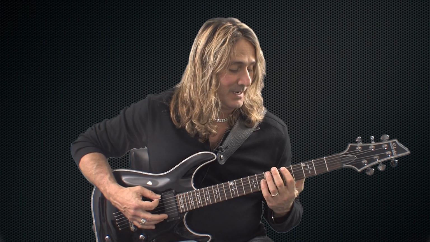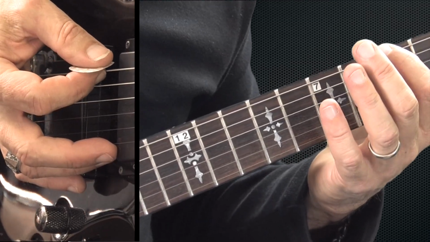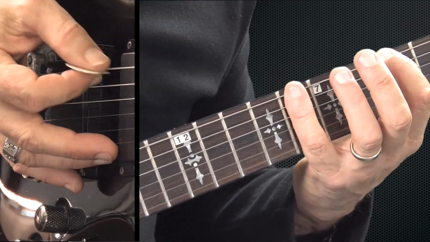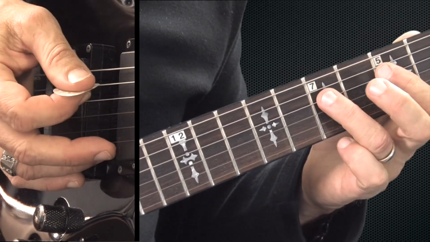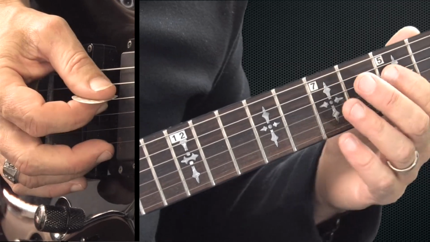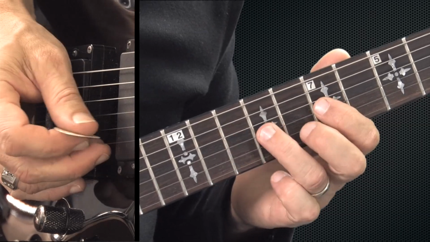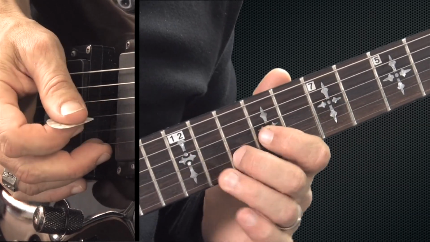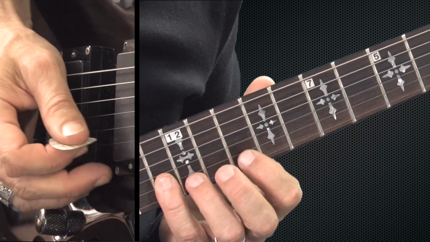All right, the last example is going to be a 16th note pattern, and it's going to go again from the first to the second to the third scale positions. Here it is, nice and slow. So start with your first finger on the 5th fret with the first scale. And then backwards.